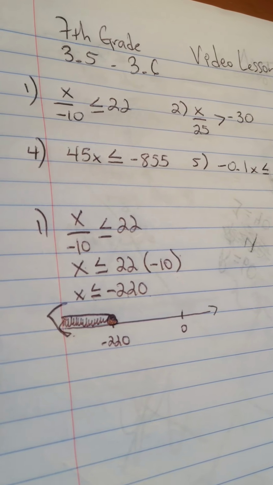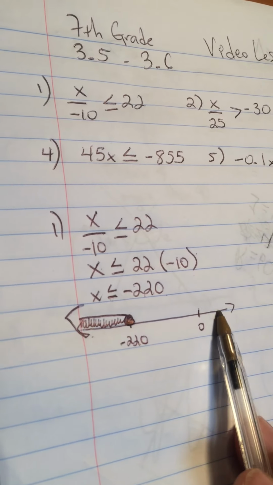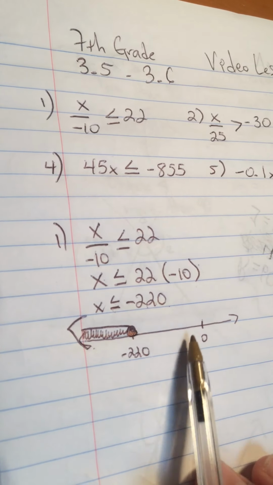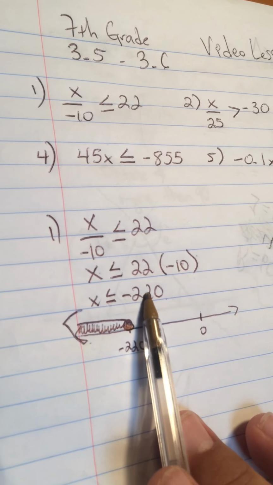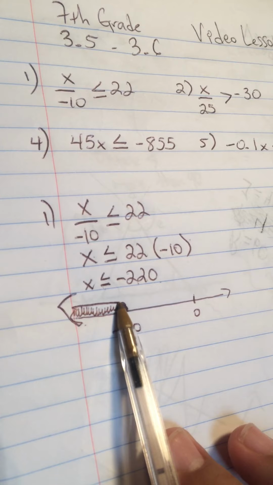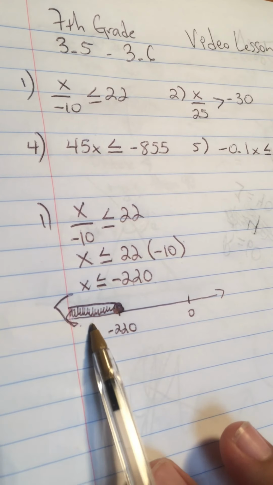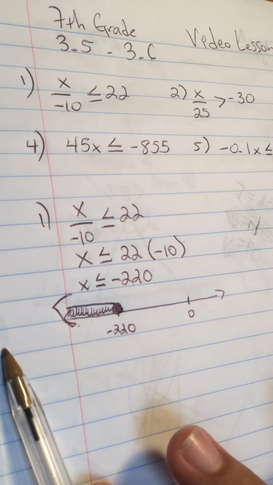How do we know that this is correct? Let's try 1, because 1 is to this side. Is 1 less or equal than negative 220? No. Let's try negative 100. Is negative 100 less than negative 220? No. So we're looking for the numbers that are less. That means all of these numbers: negative 300, negative 400, negative 500, all of these numbers.